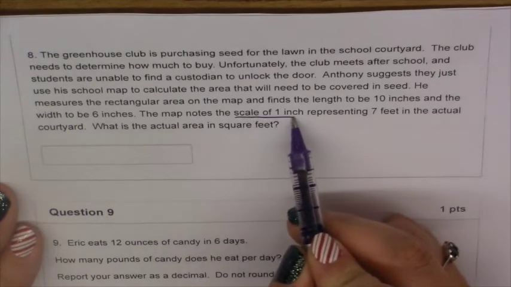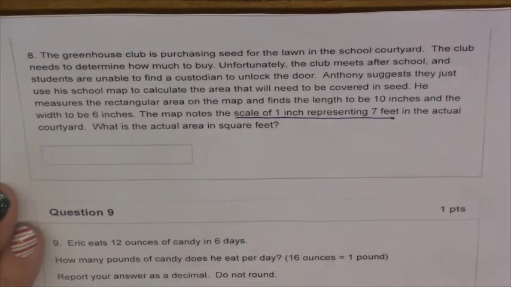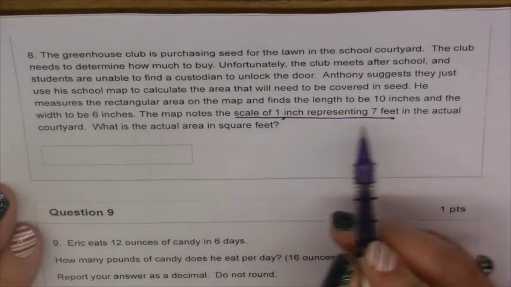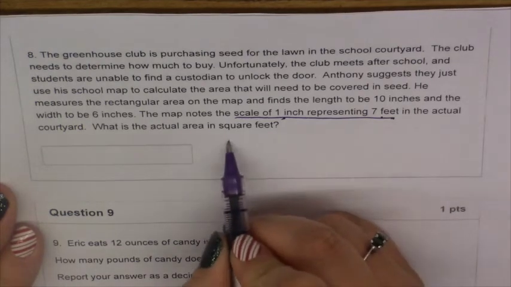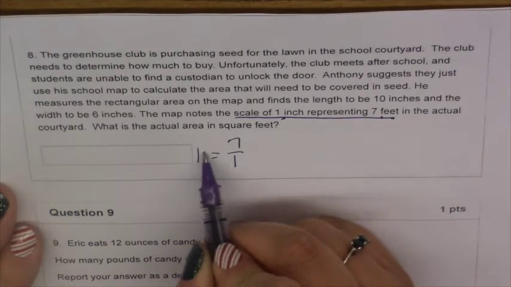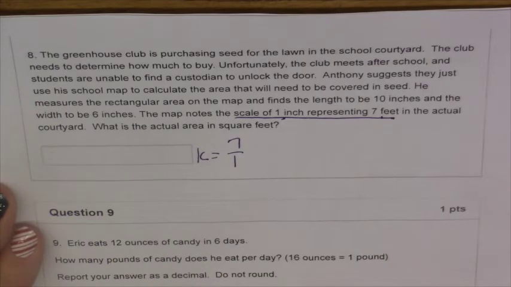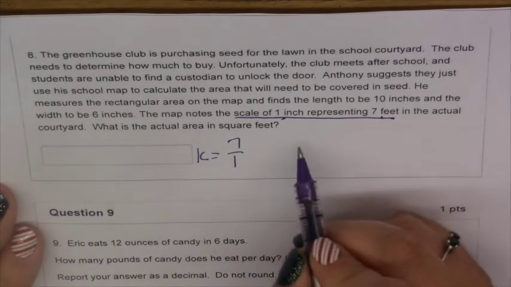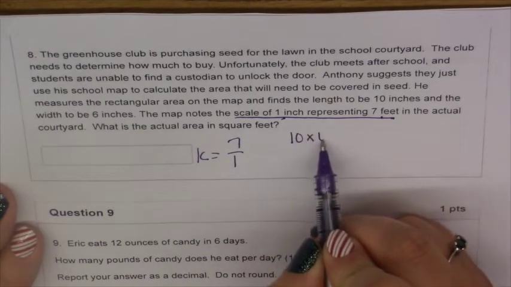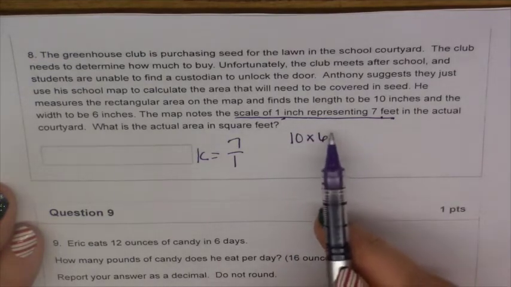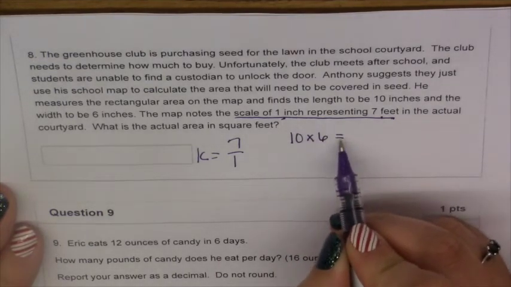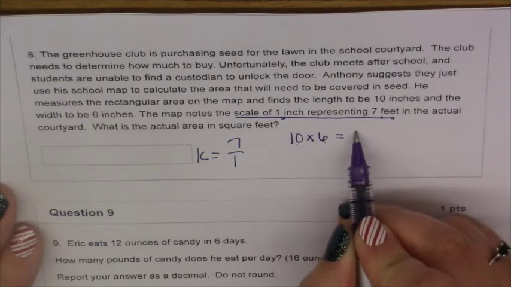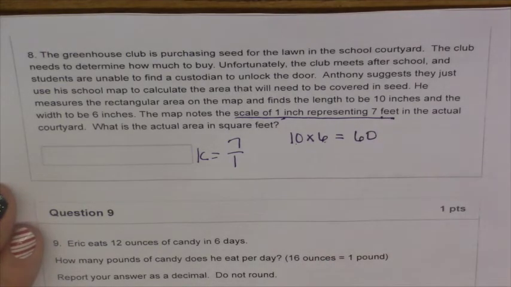So we're looking at our scale, which is starting at 1 and ending at 7. So 7 over 1 would be our constant. On the picture, we know the side lengths are 10 by 6. So we need to start with finding the area of the picture. 10 times 6 is 60.